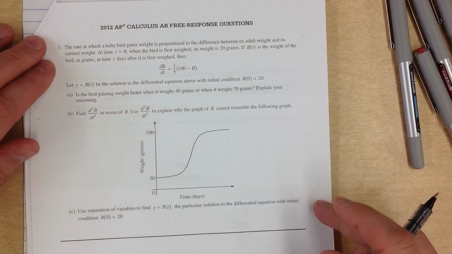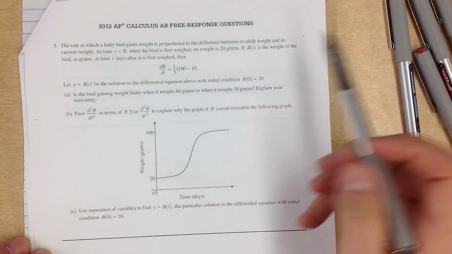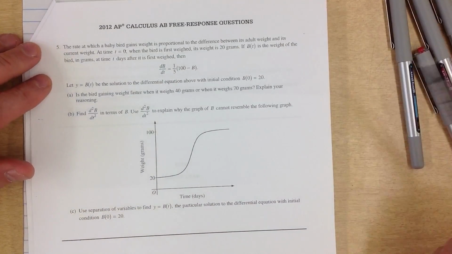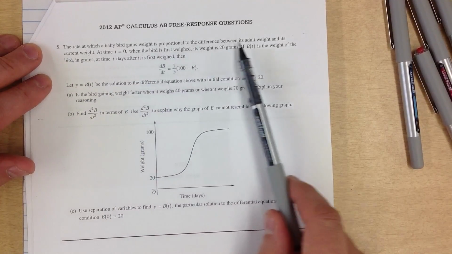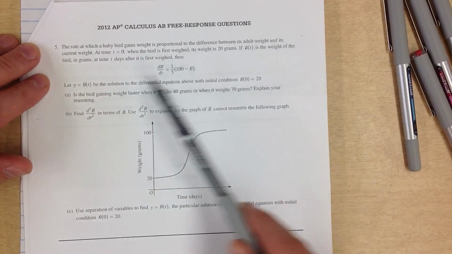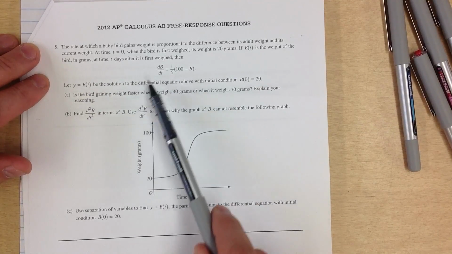So this is our 2012 Calculus Free Response question number 5. It is about a baby bird. It says the rate at which a baby bird gains weight is proportional to the difference between its adult weight and its current weight. And we see that in the equation here.